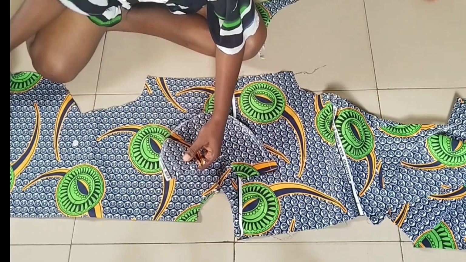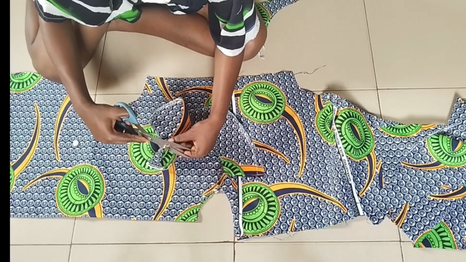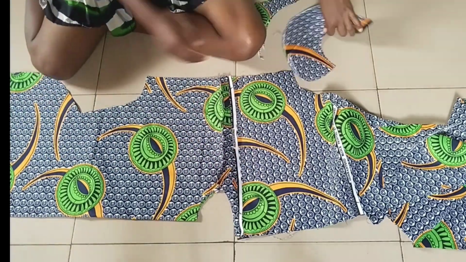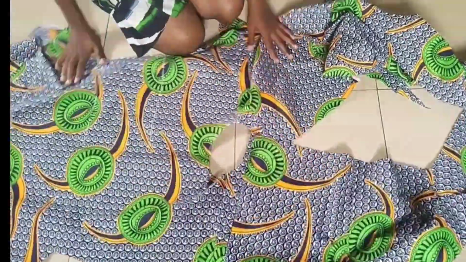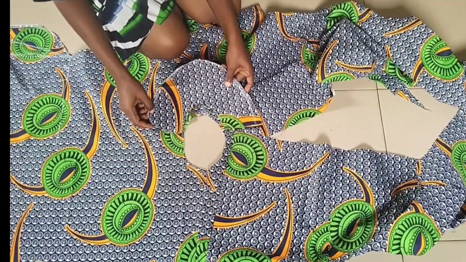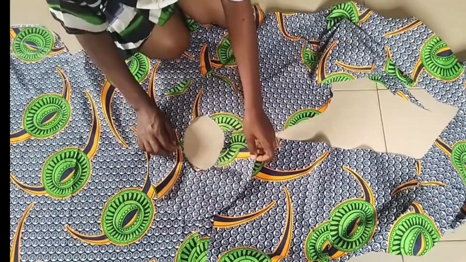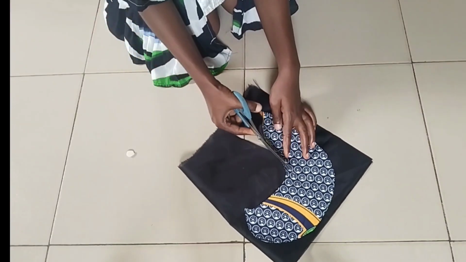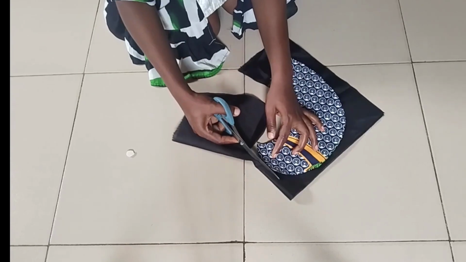So there is a shape around there. After drafting, I'm simply cutting right now, and after I'm done, I'm going to be placing it so you would see what it would look like around the neck area. So this is the baby collar, and this is what it will be looking like. So take note that this fabric is in two pieces.